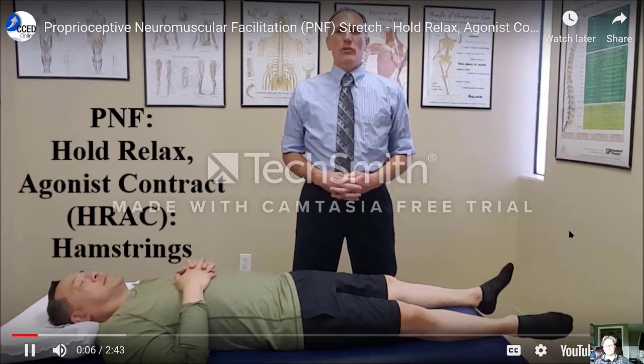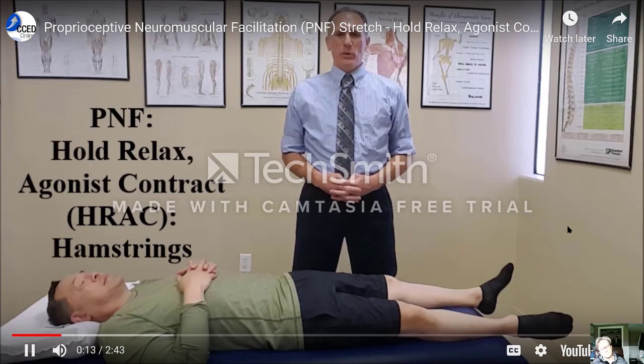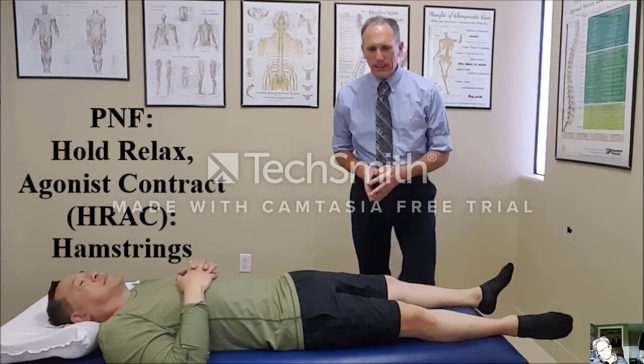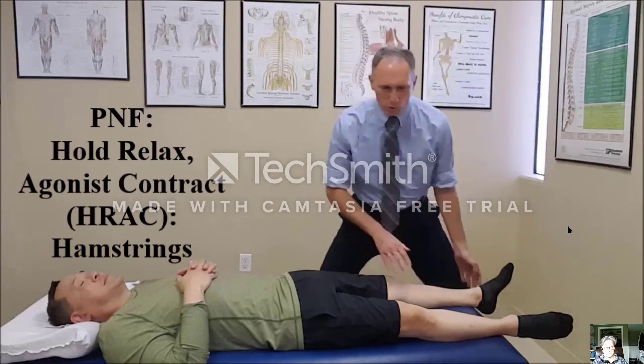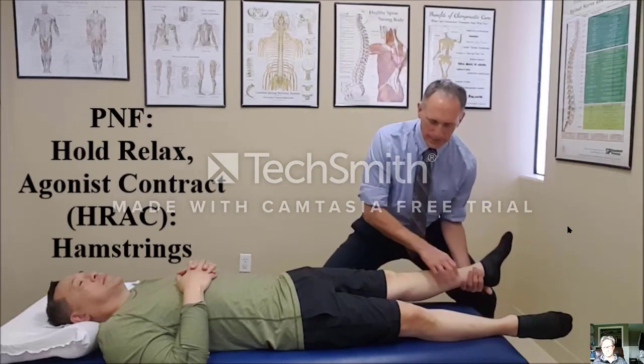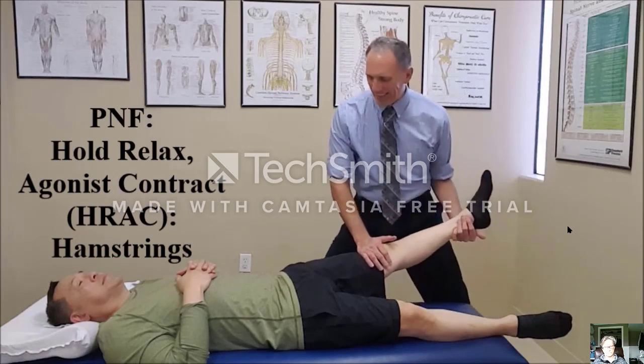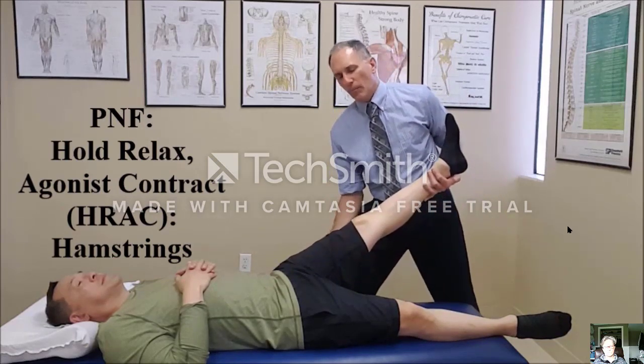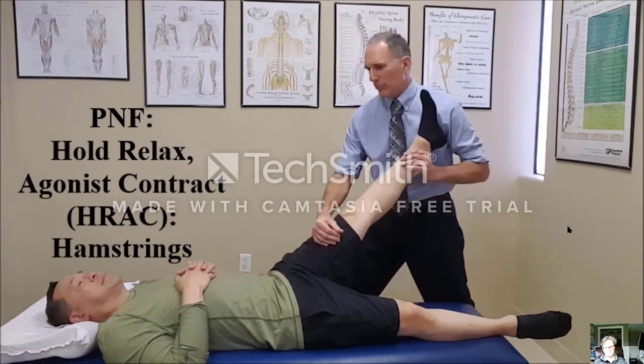One type of PNF stretching is called hold, relax, contract agonist. I'm going to be demonstrating with the patient's hamstring muscles. Patient is laying supine in a relaxed position. What we're going to do is passively bring the leg into hip flexion. Ask the patient to let you know when they feel a mild, comfortable stretch of the hamstring muscles.